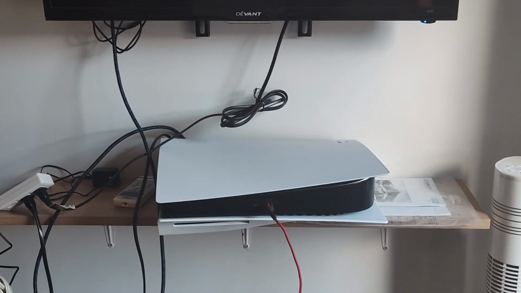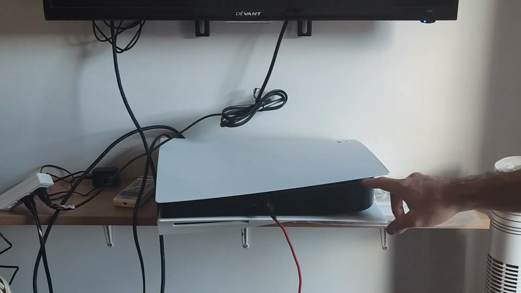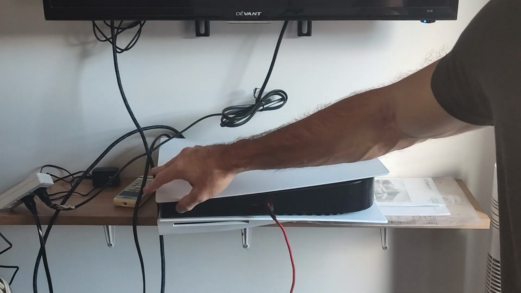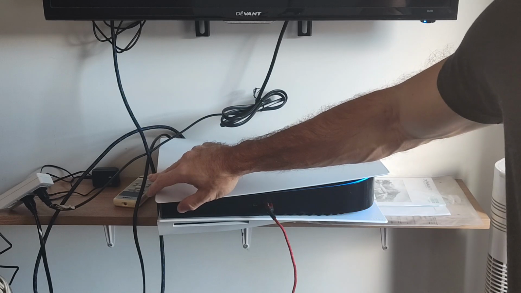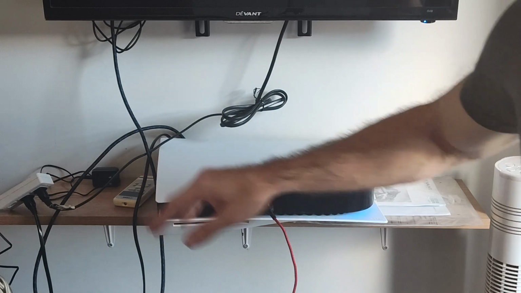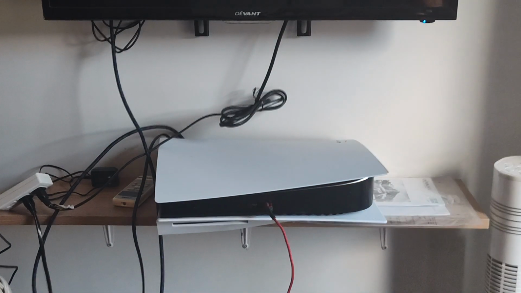So let's scroll on down, and you can see it's connected with a USB device. Now when the lights stop blinking, hold down the power button. And you will hear one beep initially, and then you will hear another beep. So continue to hold this down, and then you will hear another beep. Press the PlayStation button, and then you will have the different options on the screen.